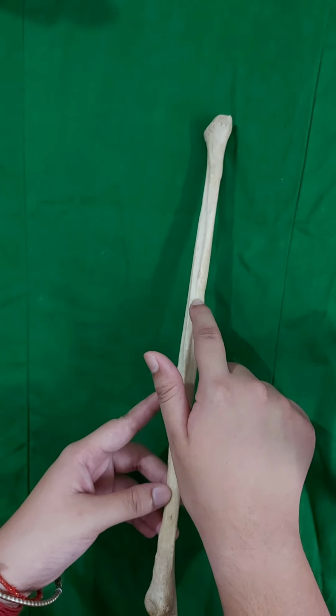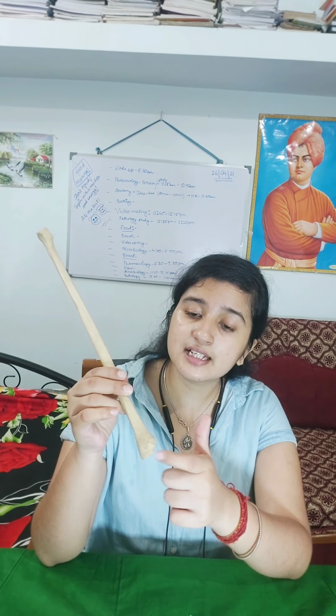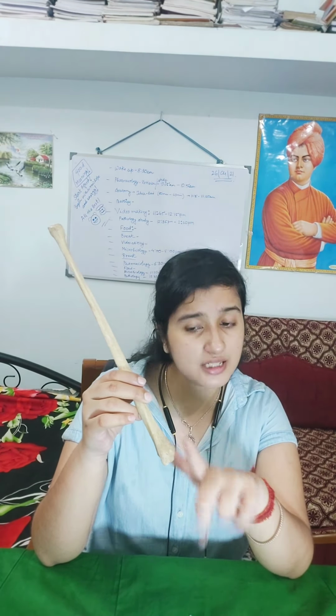Let's look at that. So this is the fibula. We need to hold it in the anatomical position. So this was your upper end, which is expanded on all sides. This is the lower end, which is expanded anteroposteriorly. Now the features of the lower end are this articular facet, the malleolar fossa and this lateral malleolus. We have already said all of this.